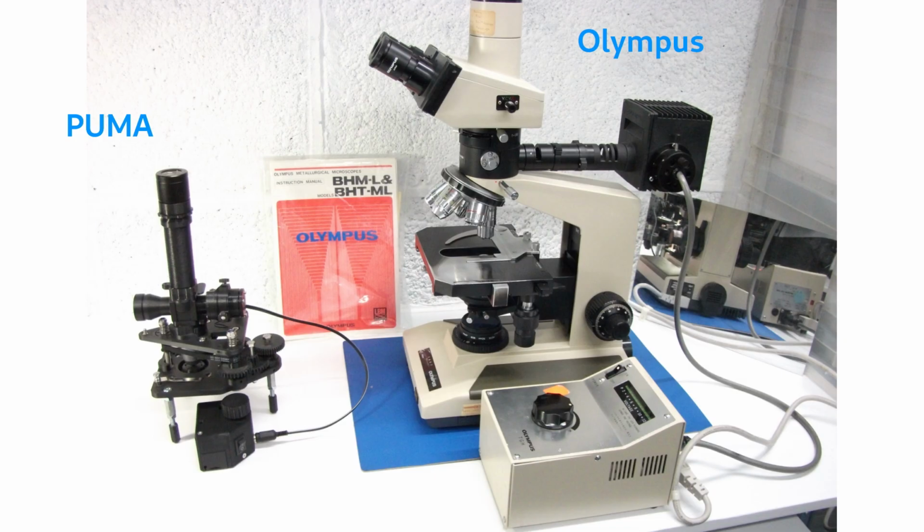Now I'll demonstrate PUMA as a reflected light microscope. I'll also show a comparison of some of the PUMA results to images of the same specimen taken with the same camera using this professional Olympus BH2 BHT-ML metallurgical Epi-illuminator microscope.